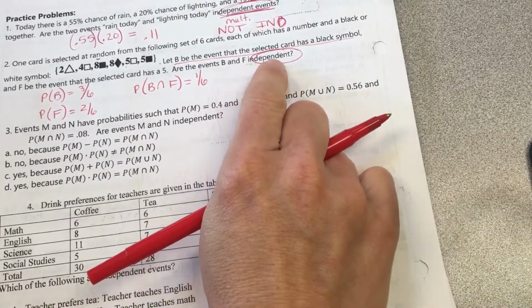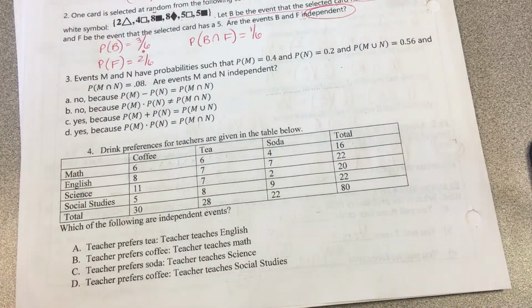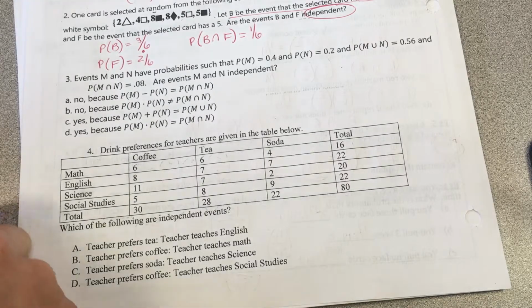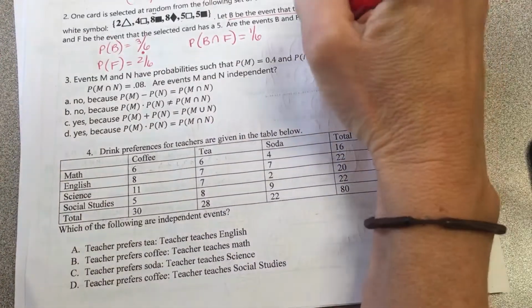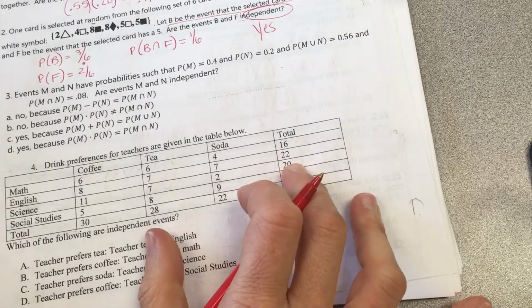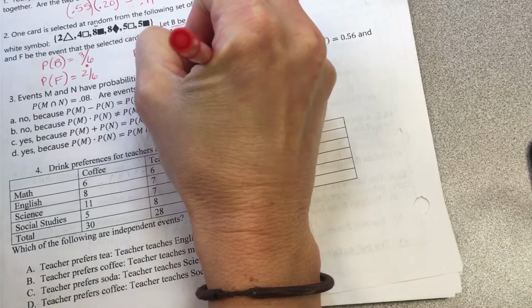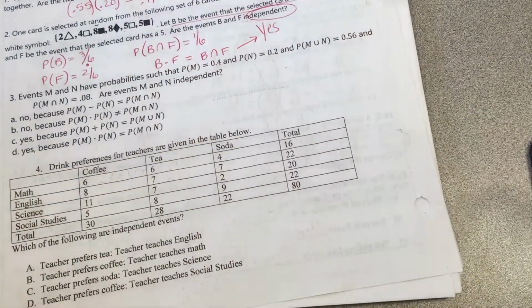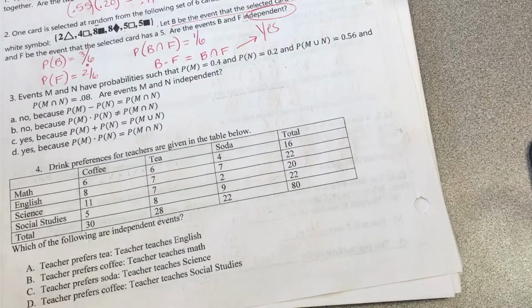To test to see if they're independent, you're going to multiply. I'm going to multiply these two things. 3 over 6 times 2 over 6. And what are you getting? So when you multiply, did you get the and answer? So that makes the answer yes. So when you multiply B times F, if it equals B and F, that means it's a yes. When you multiply, if it equals the and one, it's a yes. If it doesn't equal, it is a no. Okay?